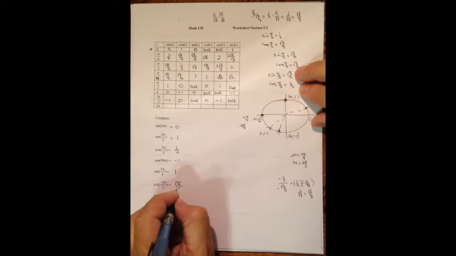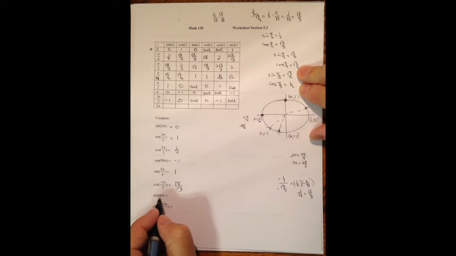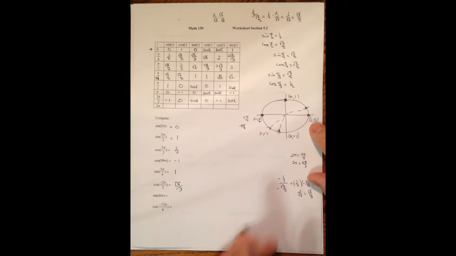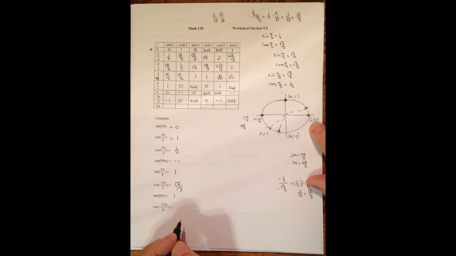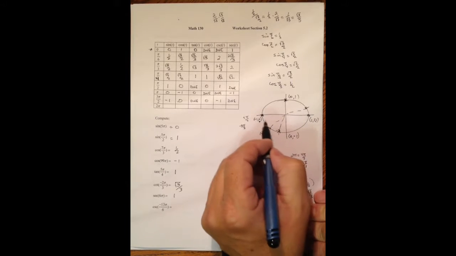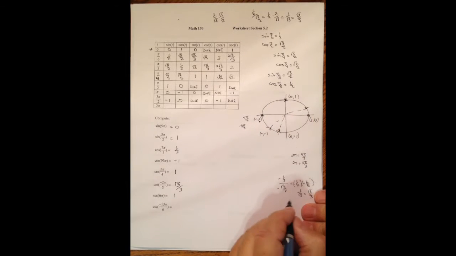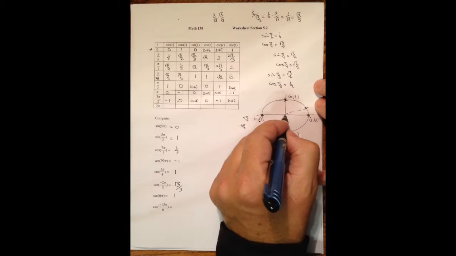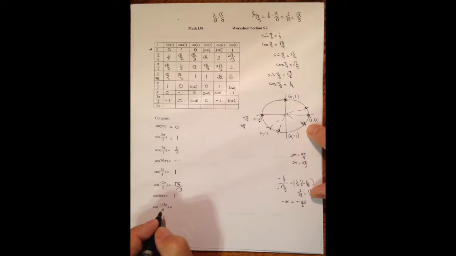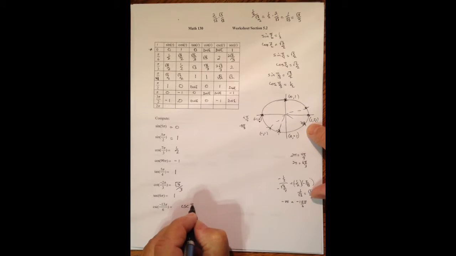Secant of 6 pi. Well, 6 pi is right here. Secant is 1 over cosine, so this is just 1. And finally, the cosecant of minus 13 pi over 6. Well, this is minus 2 pi. Minus 2 pi is going to be minus 12 pi over 6. So we have to go one more. So it's going to be in this quadrant. So the cosecant of minus 13 pi over 6 will be the cosecant of pi over 6.